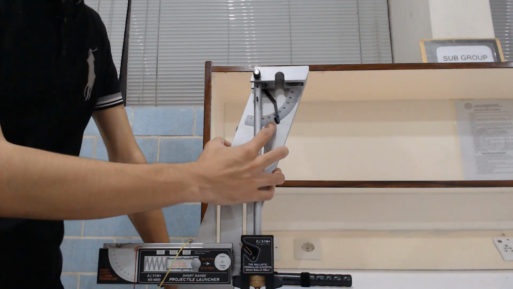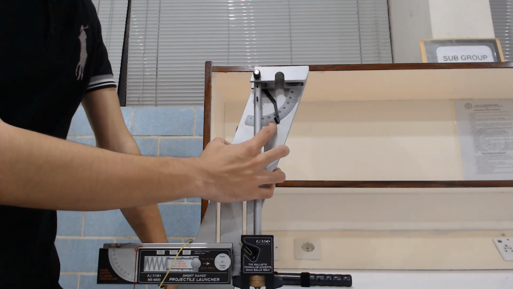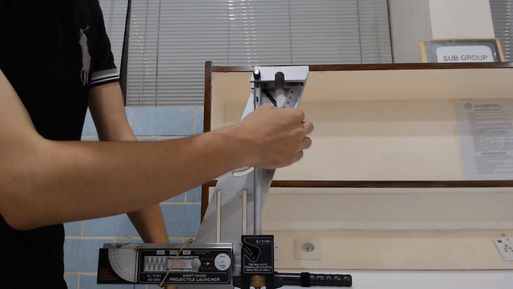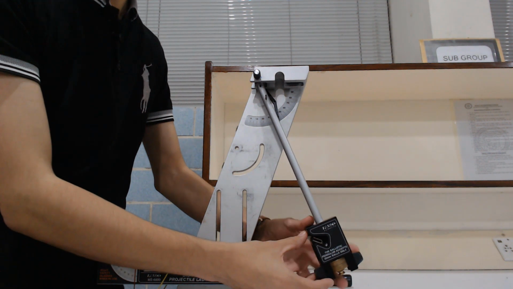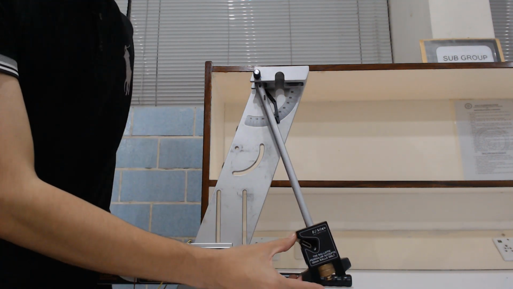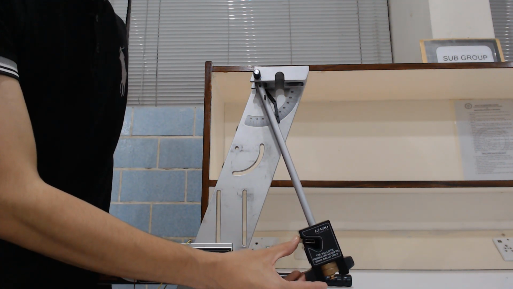So this is your theta 1. You have to note it down. Now for the second case, you will again release the ball using this pin. As you push it, the ball will come out, as you can see.